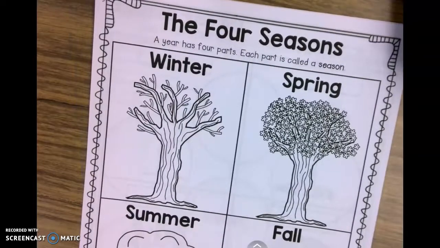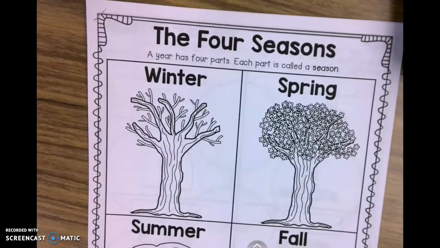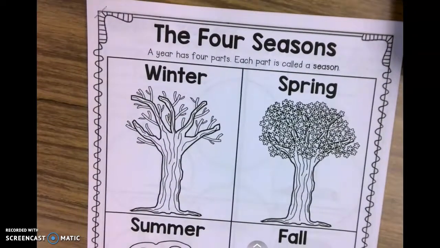Now we will be working on the 4 seasons for the next 2 weeks. The first week we're just kind of introducing you to them, and then the next week we're really going to talk about them in detail. So for today, you're welcome to get your crayons, and you'll see the picture of the tree.